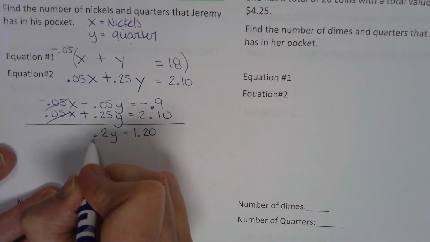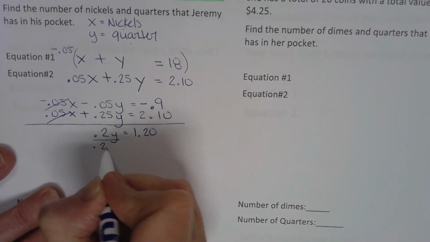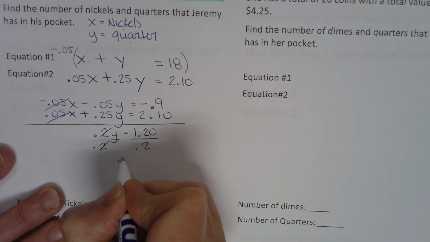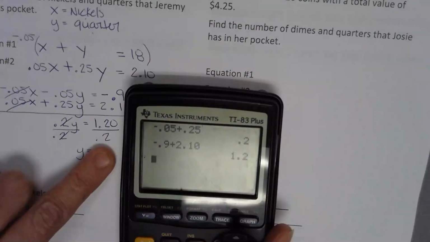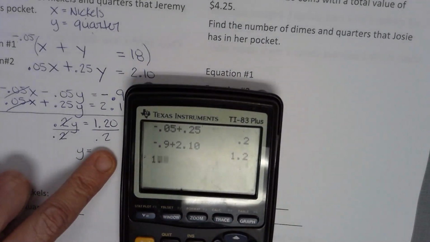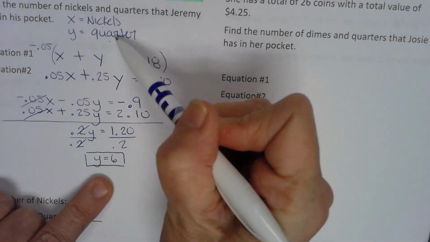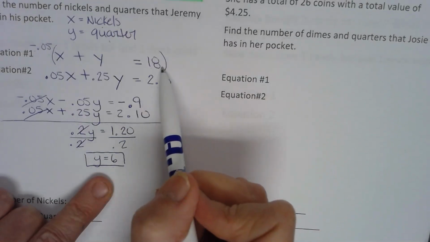Okay, last step is going to be, let's divide by 0.2 on both sides. Pop this in the calculator. So notice that big old ugly equation came out to be 6, meaning we've got 6 quarters. And now I need to know how many nickels, so I'm going to plug right in here.